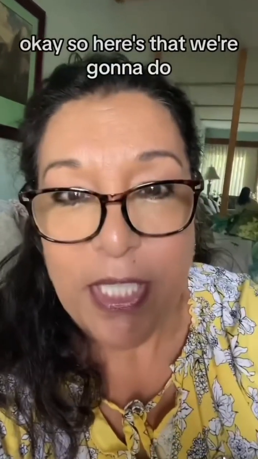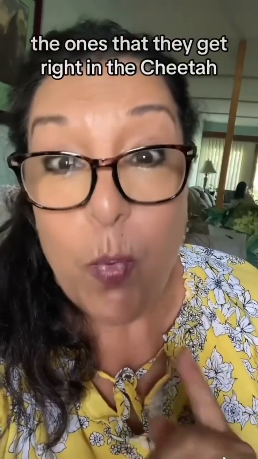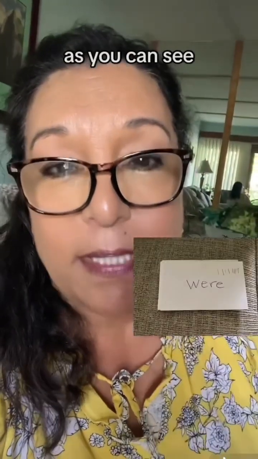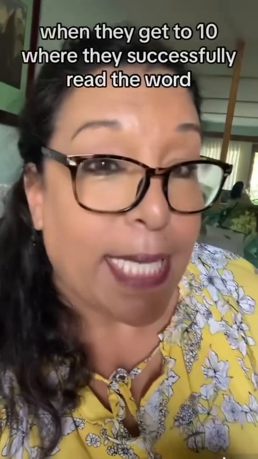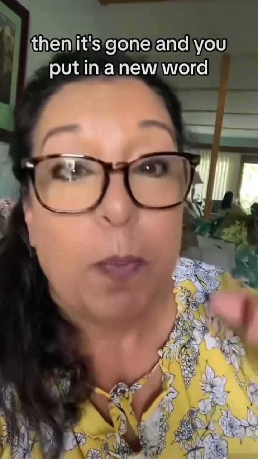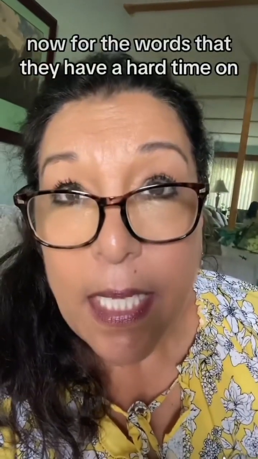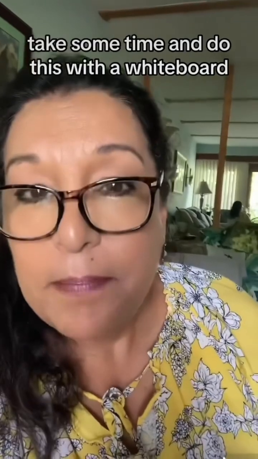Okay, so here's what we're going to do. So now you have the cards done and they're going through the cards. The ones that they get right in the cheetah, you put a little tick mark, as you can see, in the corner. When they get to 10, where they successfully read the word, then it's gone and you put in a new word.